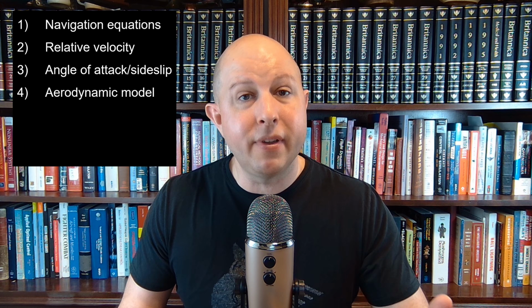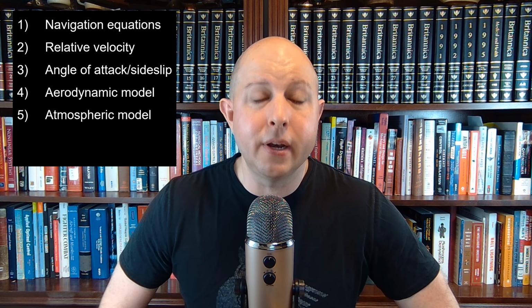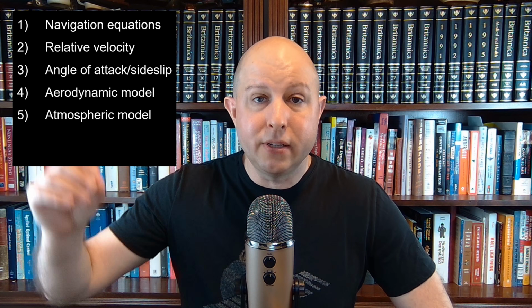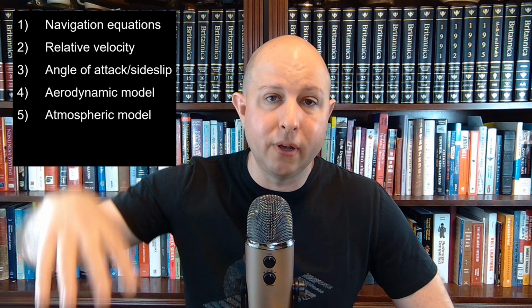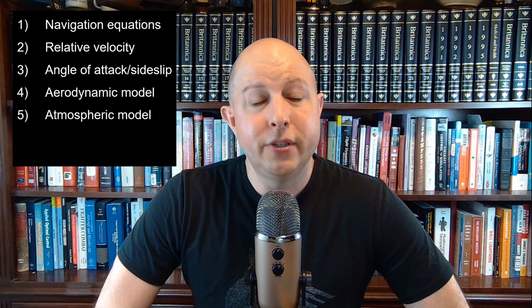We'll also have an atmospheric model. This will capture changes in air density and other air properties as the sphere will fall from high to low altitude. We'll code these additions in Python, and then we're going to run some verification checks, drop in different types of spheres, making sure that things make sense. We got a lot to get through, so let's go.